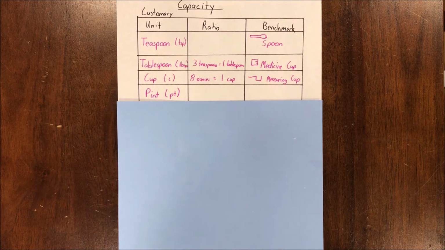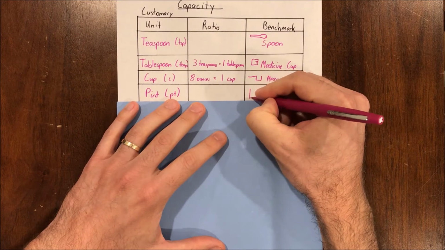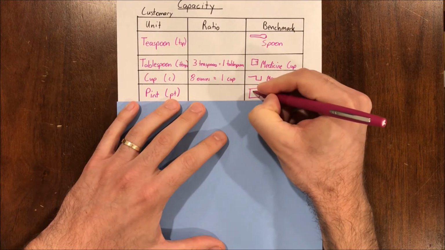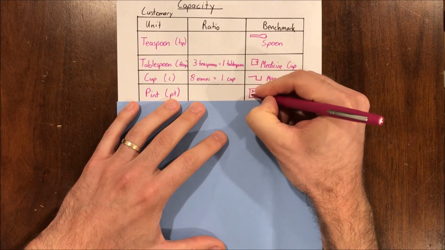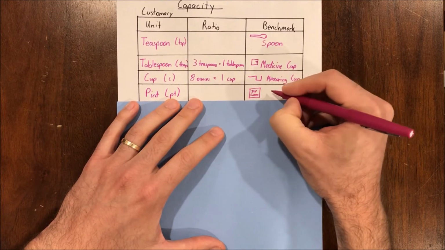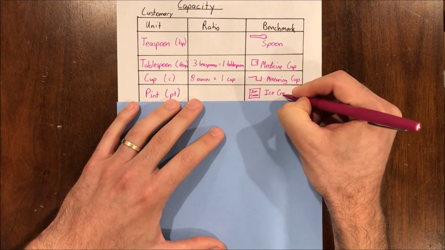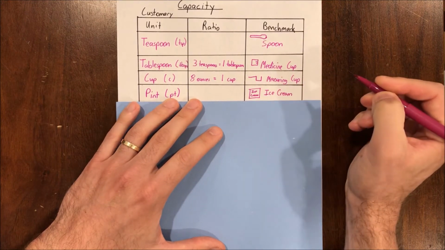Go ahead and say ice cream pint. Okay, great. So I'm going to put that here. We'll label it ice cream, so we remember what that is. And so that's our benchmark. Great.